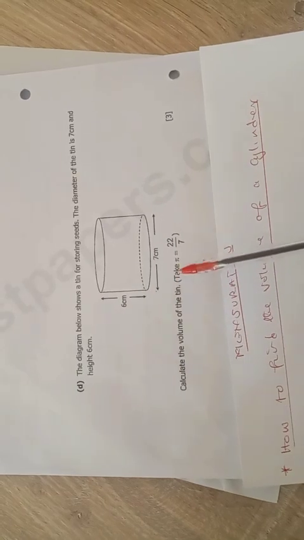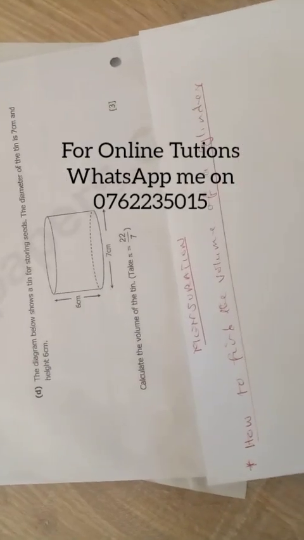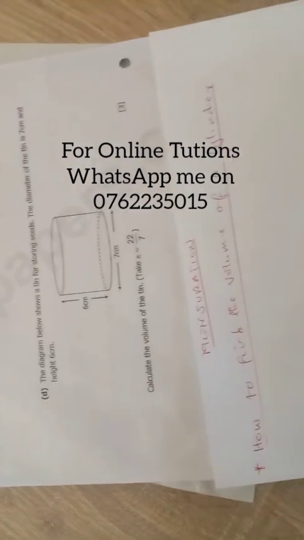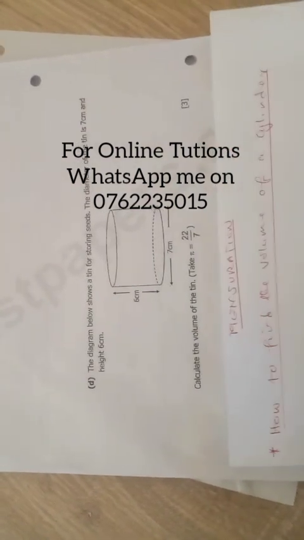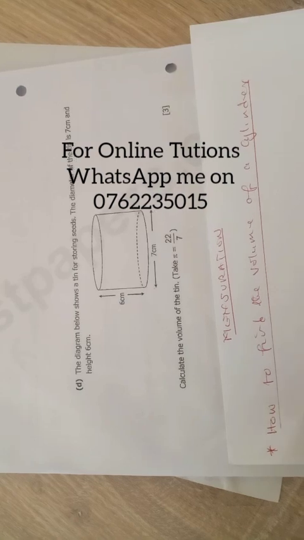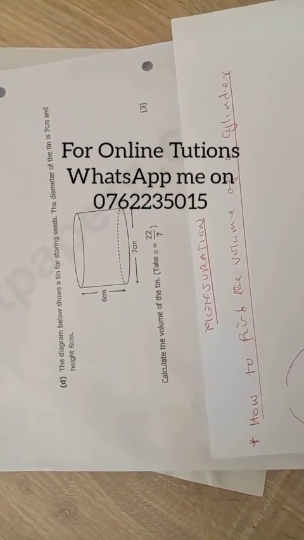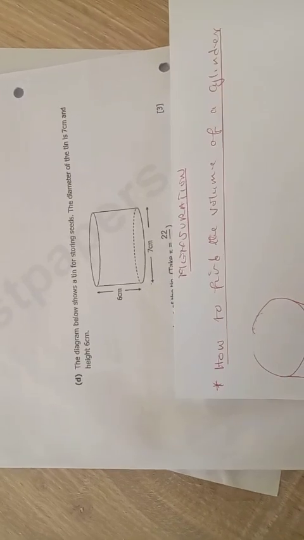It's a 2014 grade 9 paper 2. So let's answer this kind of question. How do we answer it? We want to find the volume. If we are given a cylinder in this manner, I always love to sketch it so that it becomes easier to understand.